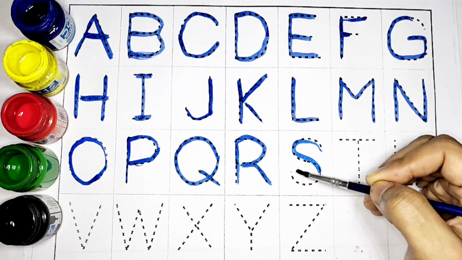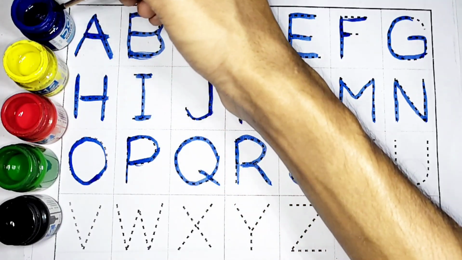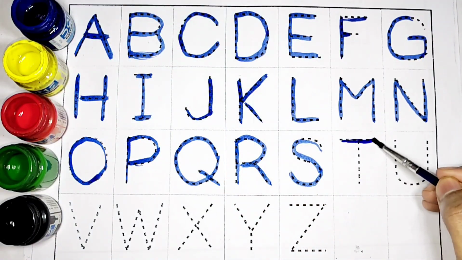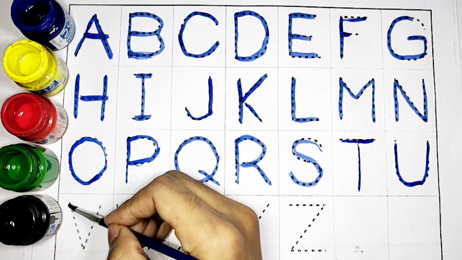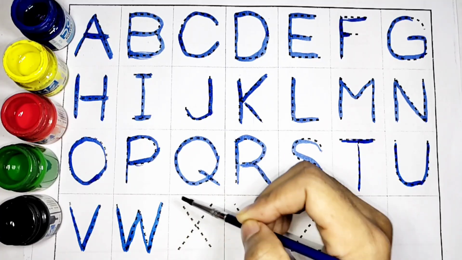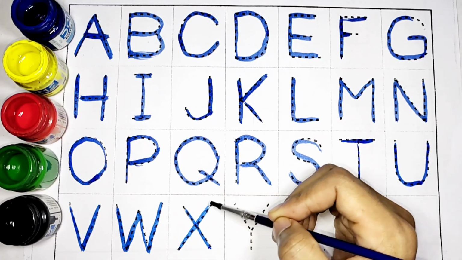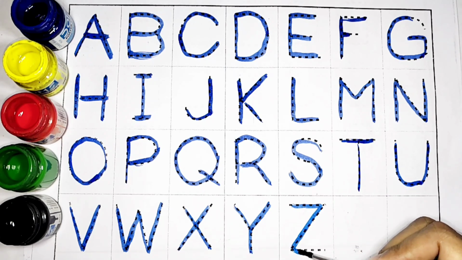S for sun, S for snake. And the next one is T. T for teacher. U for umbrella. And the next one is V. V for van. W for wolf. X for Xmas tree. Y for yolk. And the last one is Z. Z for zoo, Z for zebra.